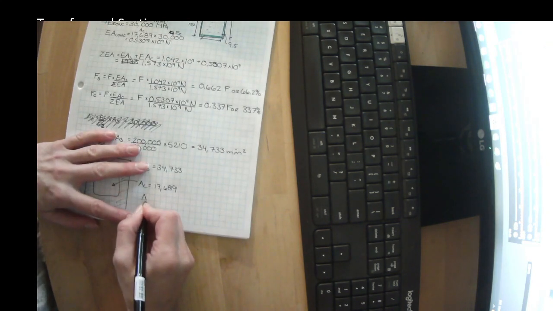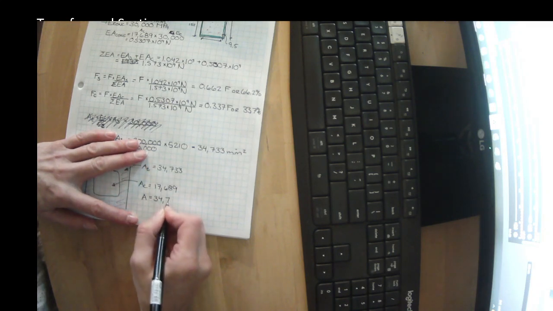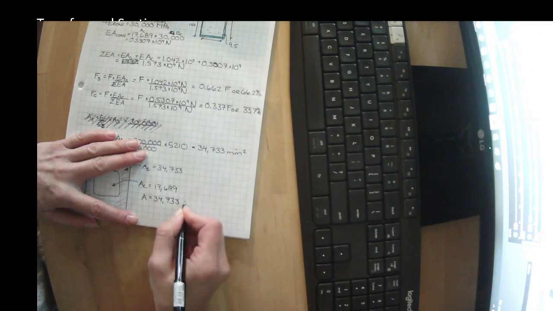And the total area now would be, so the concrete column, so this steel wrapped column is the same as a column with 34,733 plus 17,689 millimeters.